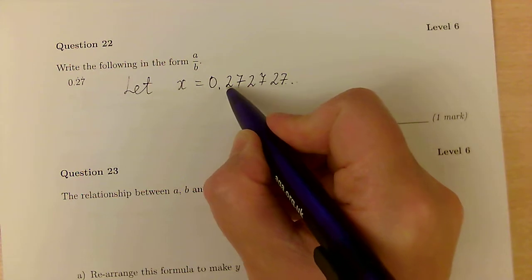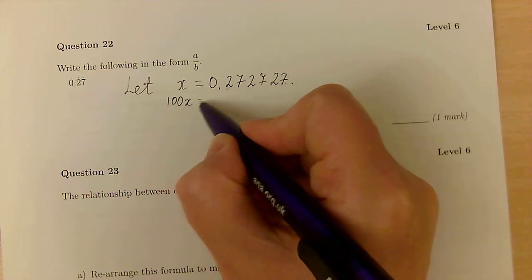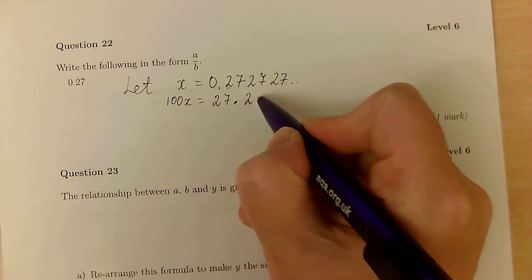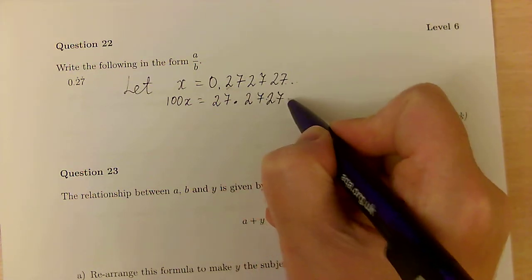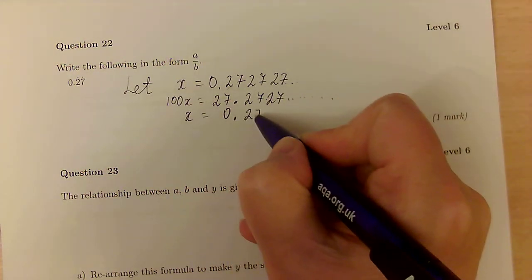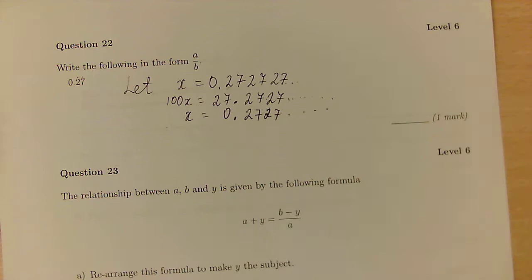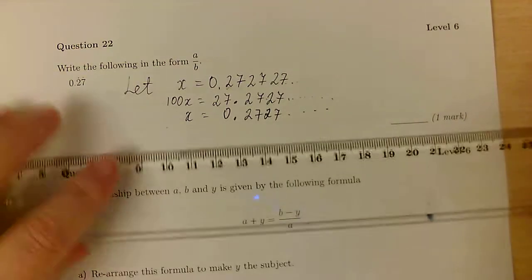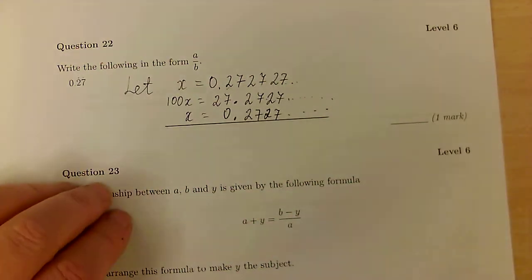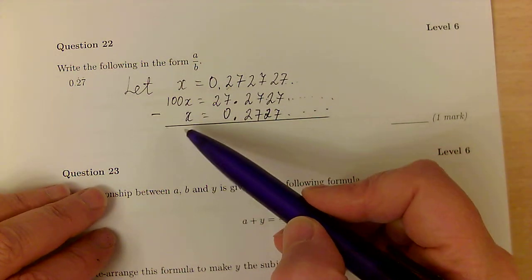Because there are two digits that repeat themselves, we multiply by 100x to move these two repeating digits over the decimal point: 27 point, and then there will be again 27, 27, 27 recurring, and then we write the original decimal underneath. And you see, because you have infinite number of these recurring patterns, it's definitely infinite number.